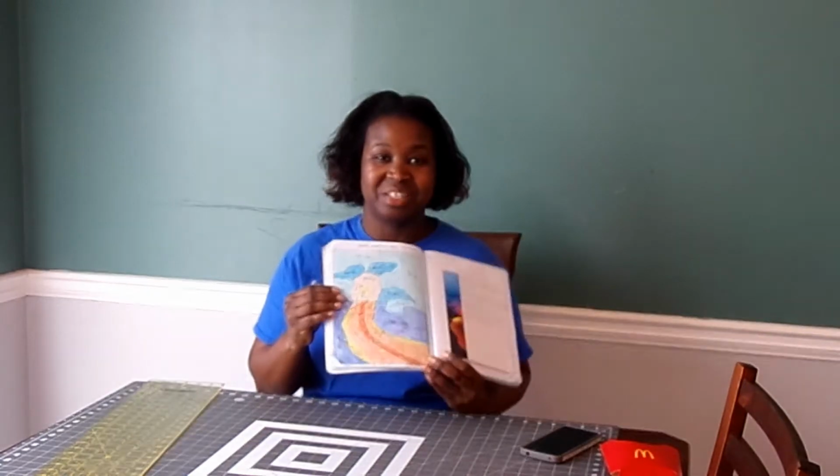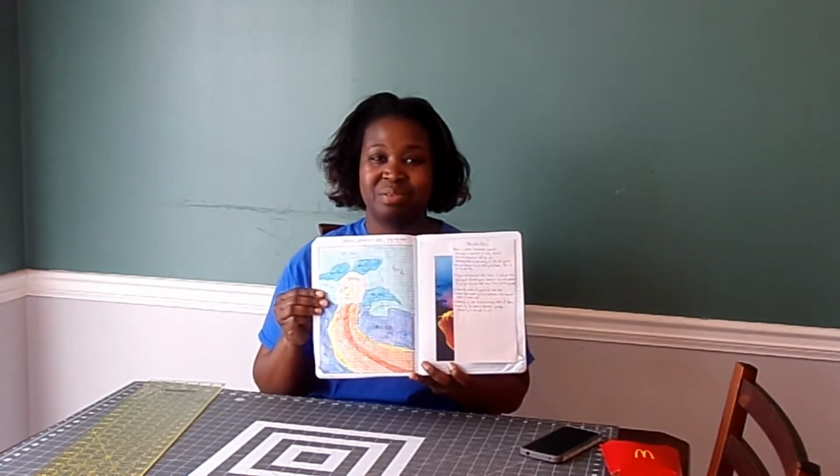Today I'm going to figure out how much fabric I need for my son's graduation quilt. So if you want to check out that process, please stay tuned.